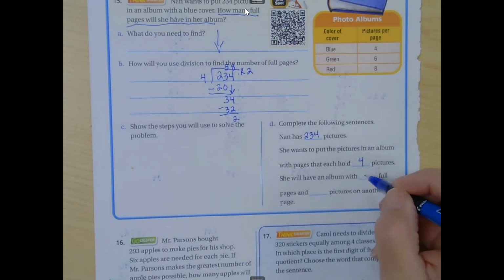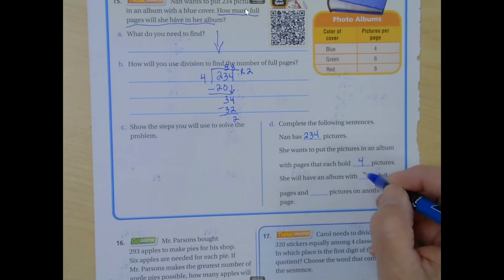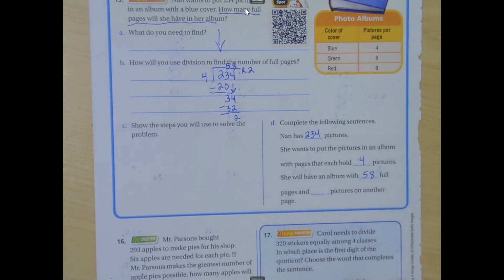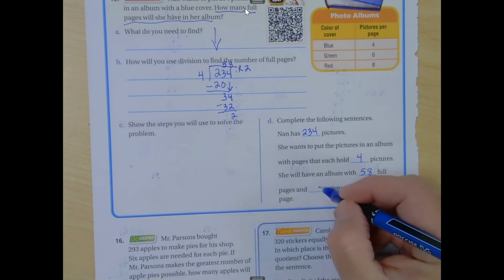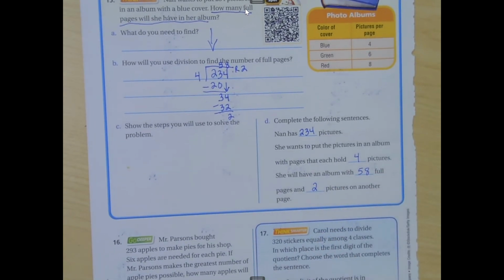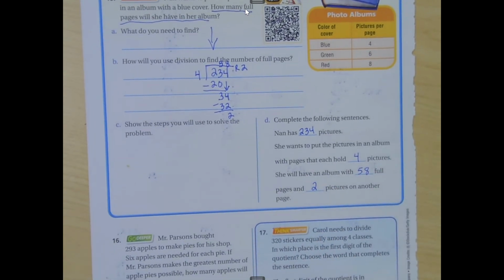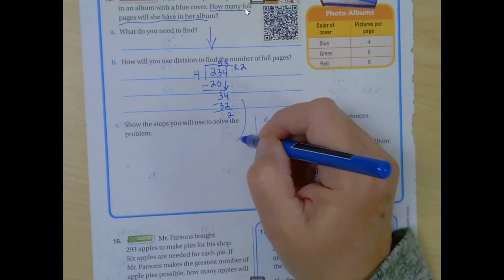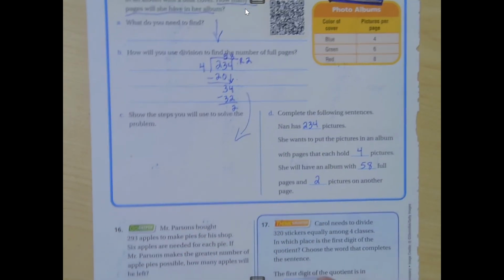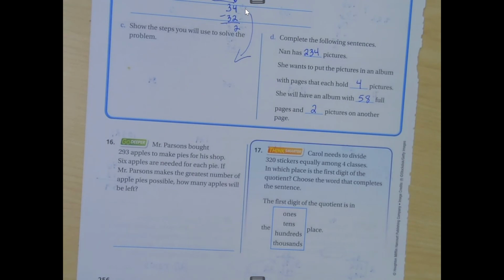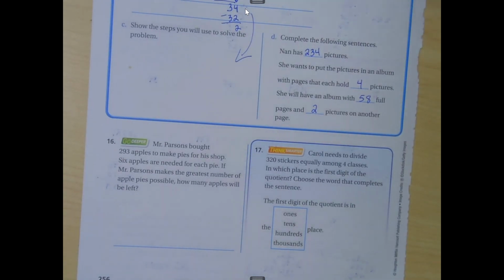Okay, so we're going to have 58 full pages and then 2 pictures left over on another page. Okay, and show the steps. Whoops, we did that right there. Okay, all right, number 16. We'll see if Miss Pruitt gets this one right.